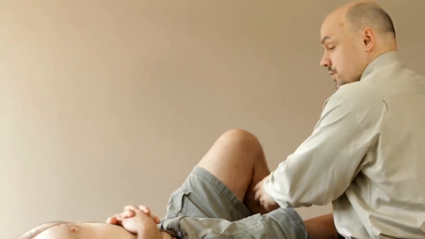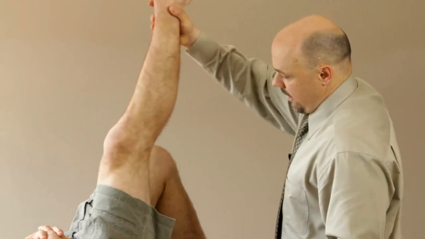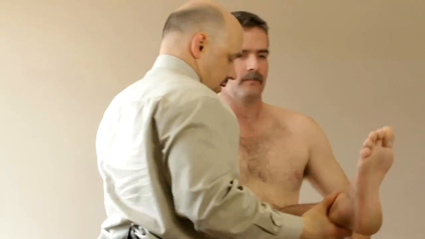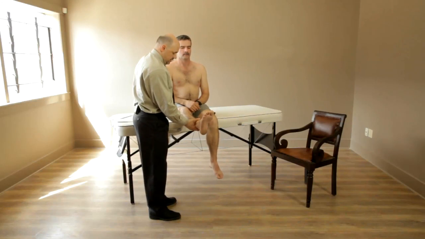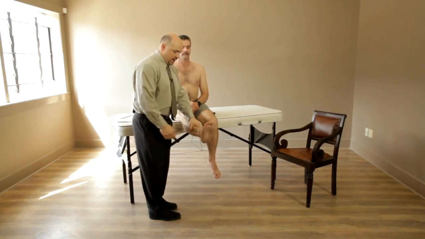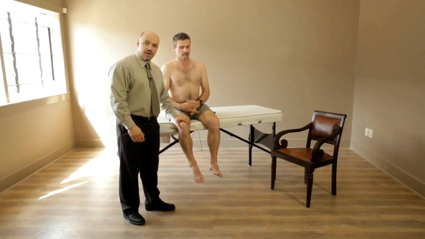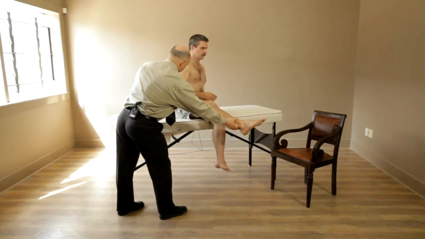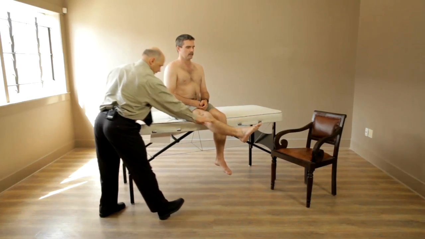So when you do the supine straight leg raise test, that is the equivalent. So that's a distracted test. If in sitting I lift his leg up, turn this way a bit, that's 90 degrees right there.